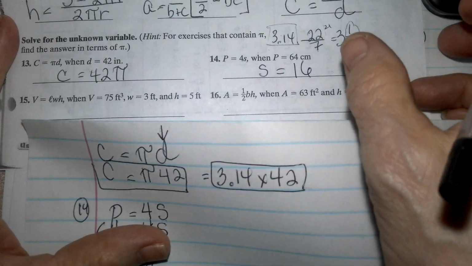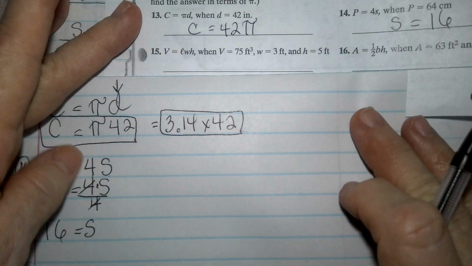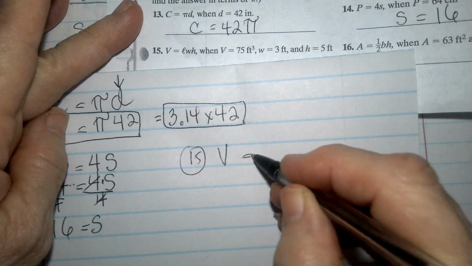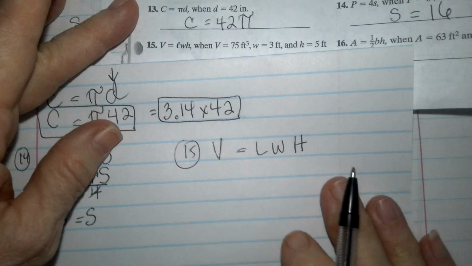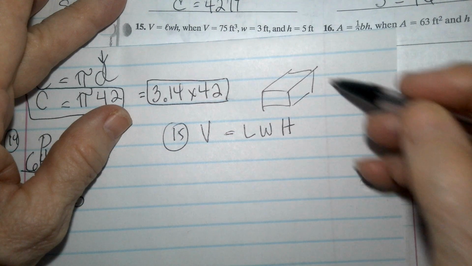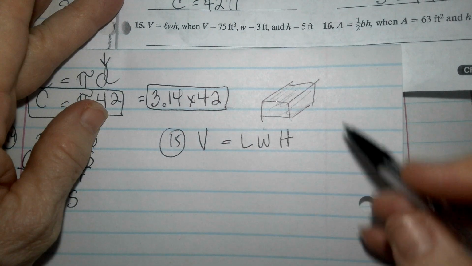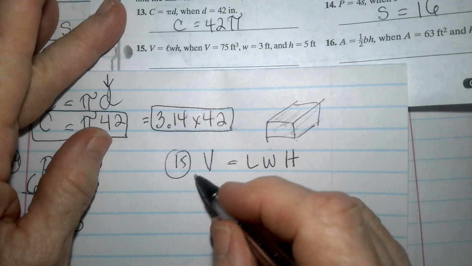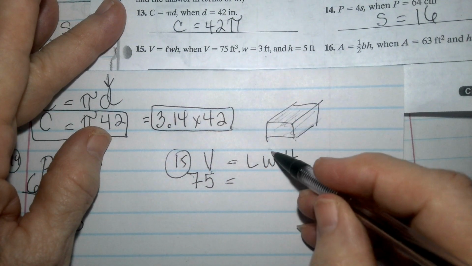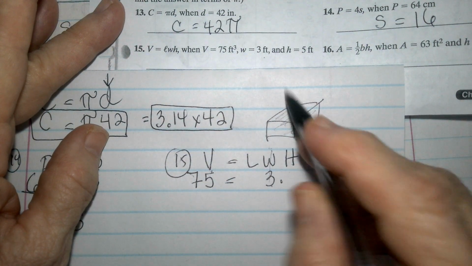Then, okay, the number 15 we'll do. And we're almost done. We have one more to do. So 15 is they give you volume is equal to length times width times height. And that's the volume of a rectangular prism. Okay. Length times width times height will tell you how much is inside that. And they say the volume is 75. So I'm going to put it under the volume. They tell me the width is 3, so I'll put it under the width. They tell me the height is 5.